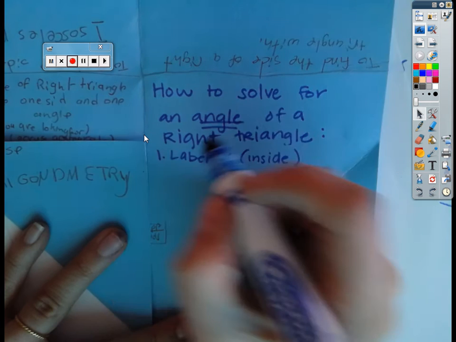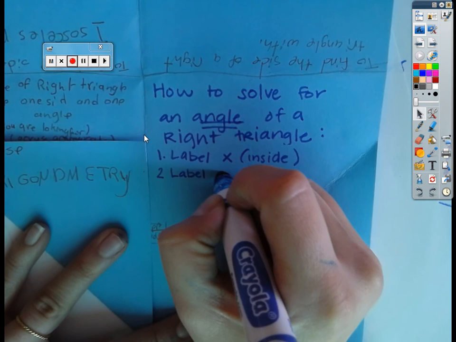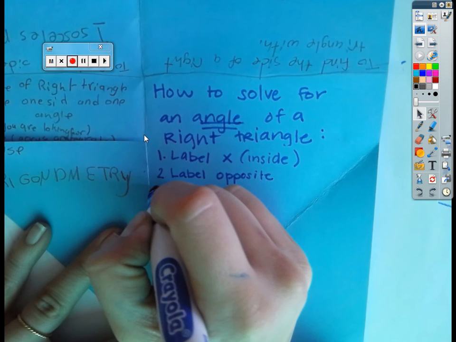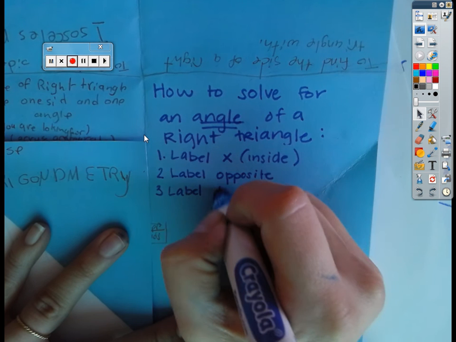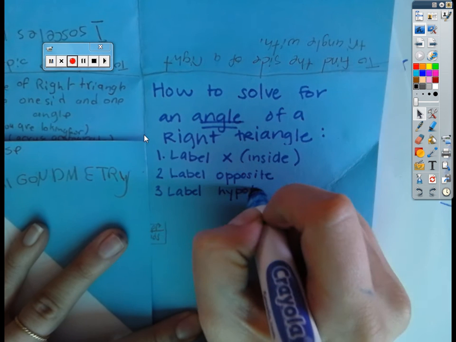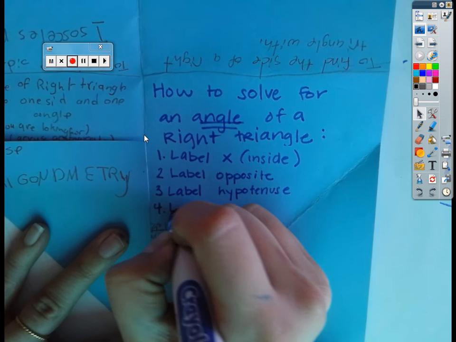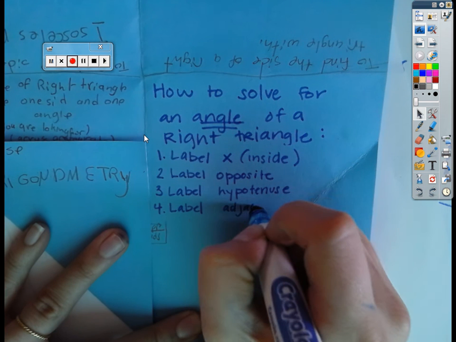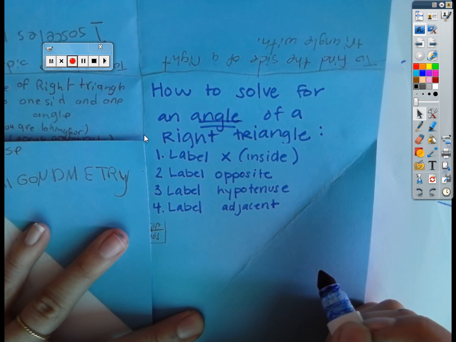Alright, you still label the opposite. You still label the hypotenuse. And you still label the adjacent. And I'll show you an example of that later on in this video.